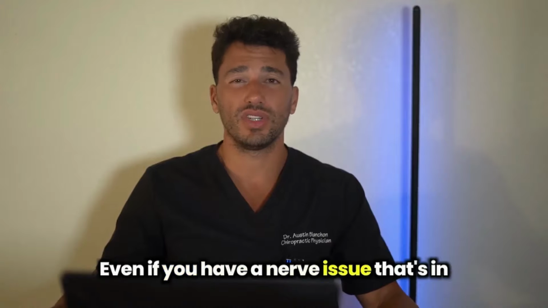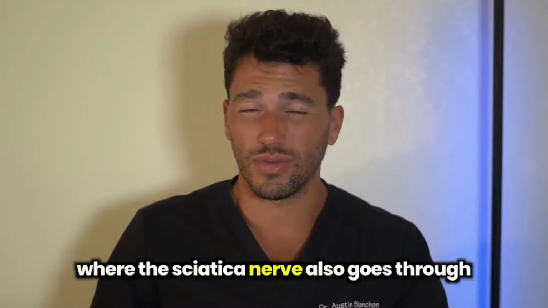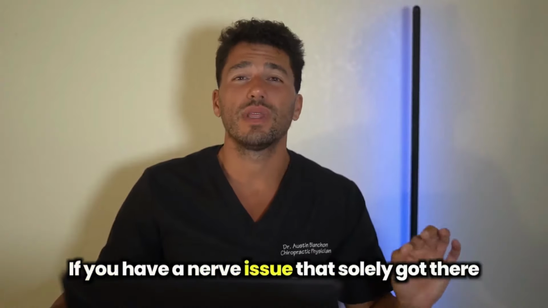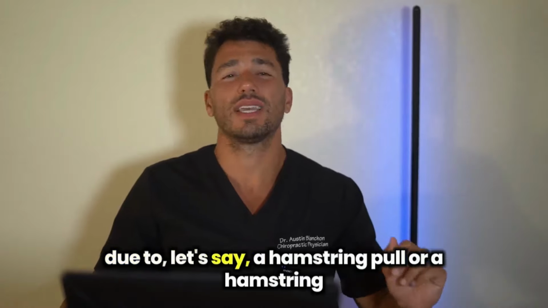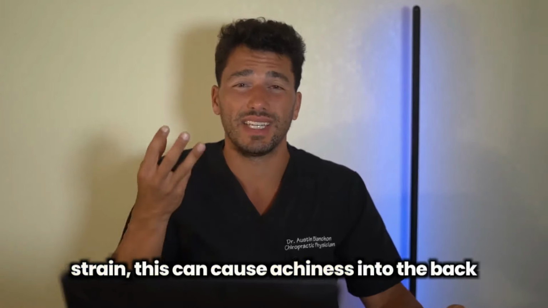Even if you have a nerve issue that's in the hamstring area, the back of the thigh, that's where the sciatic nerve also goes through. If you have a nerve issue that solely got there due to, let's say, a hamstring pull or a hamstring strain, this can cause achiness into the back.